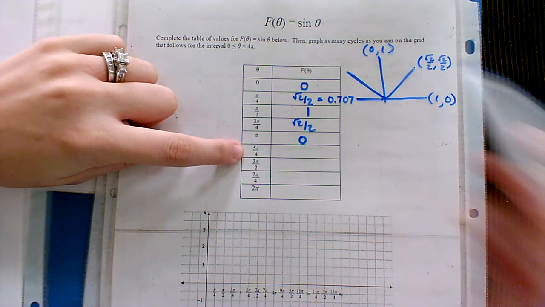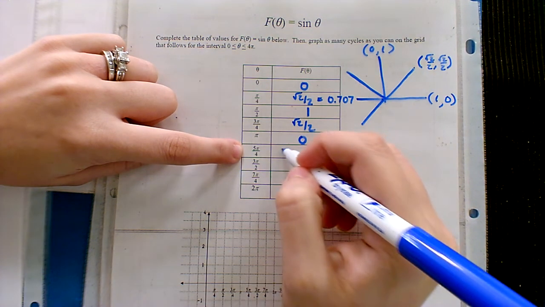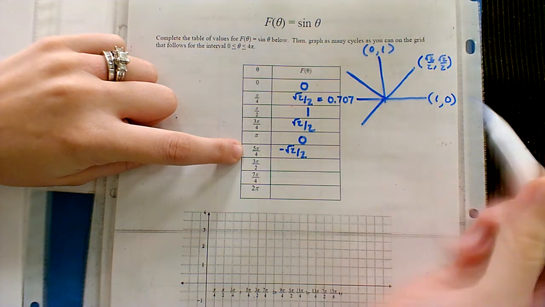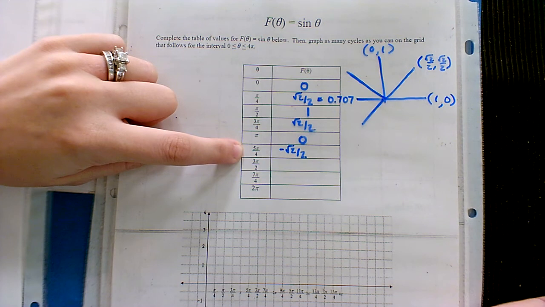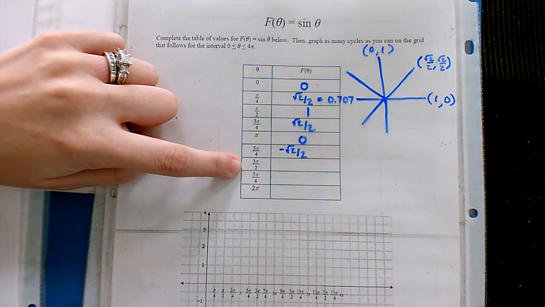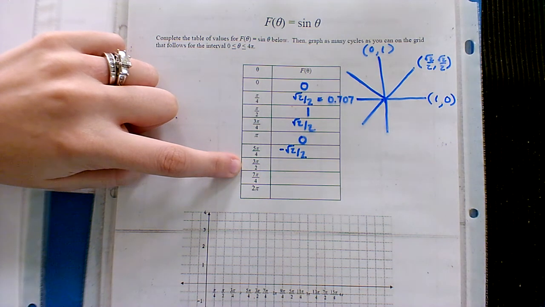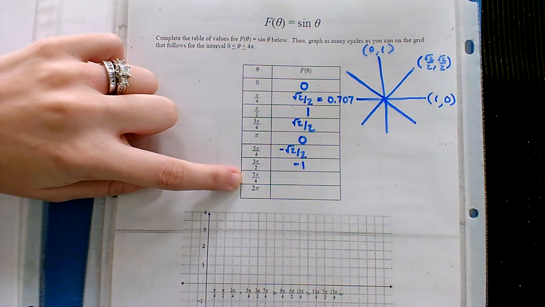All right, 5 pi over 4 is in the very middle of the third quadrant. What would that y value be? Good, Rebecca? There we go. It's in the middle, so it's going to have the same ordered pair, but since we're in the third quadrant, we know the y is negative. 3 pi over 2 is at the very bottom of our unit circle. What's our y value there? Negative 1, good. All right, 7 pi over 4, very middle of the fourth quadrant.